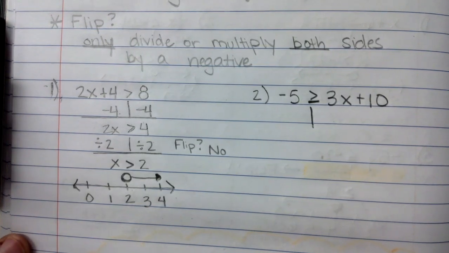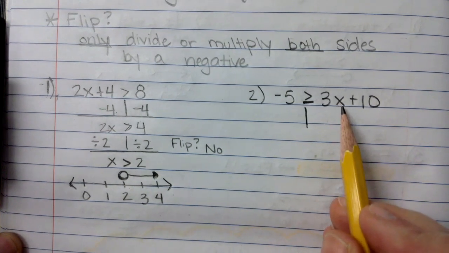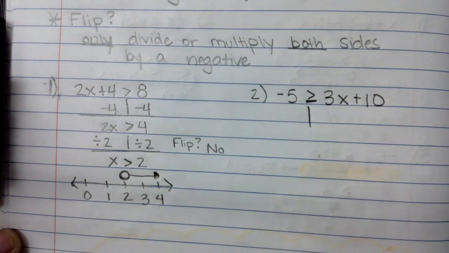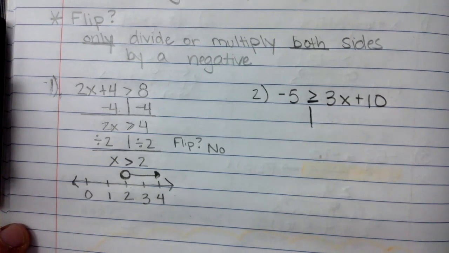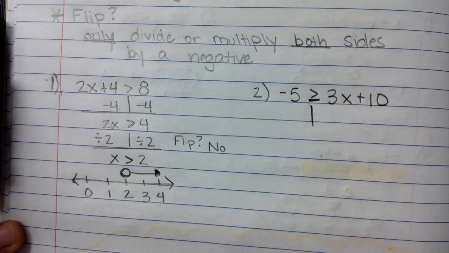10. How do we undo 10? Subtract 10. Nishad, do this with us. Focus. Negative 5 minus 10. If I have negative 5 and I go backwards 10.